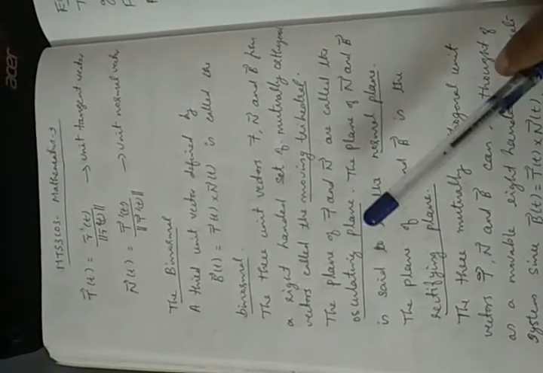The plane of T and N is called the osculating plane, and the plane of N and B is called the normal plane. Similarly, the plane of vectors T and B is called the rectifying plane.